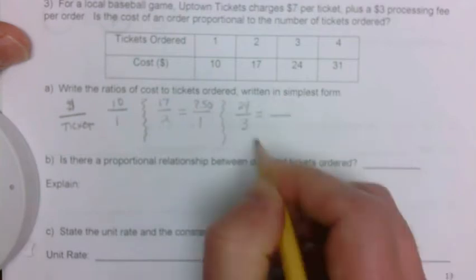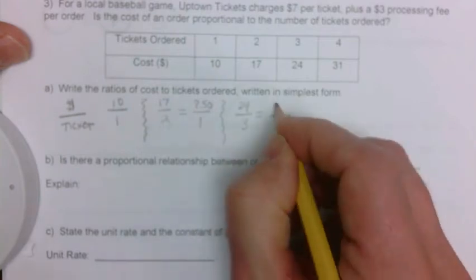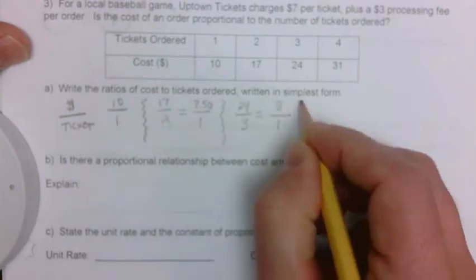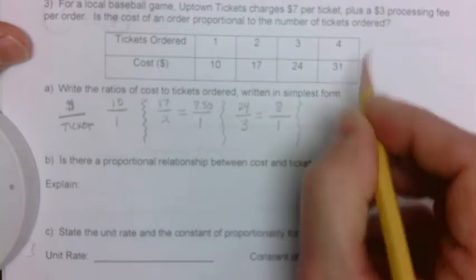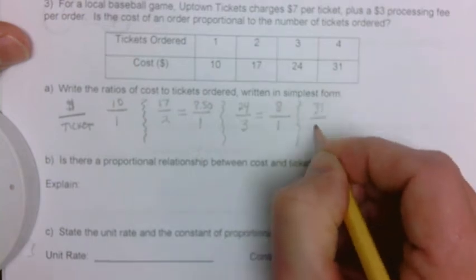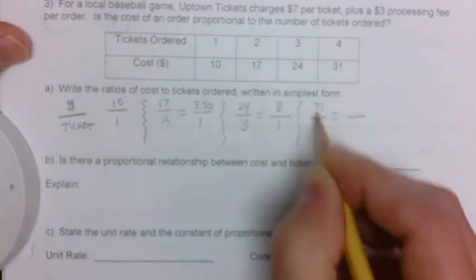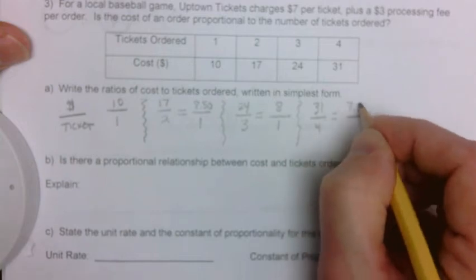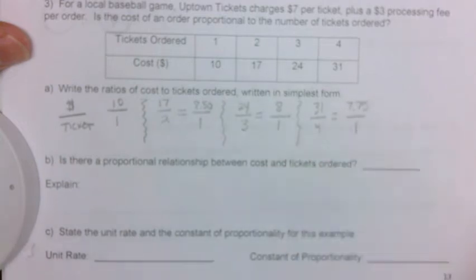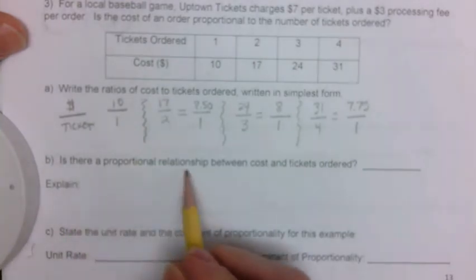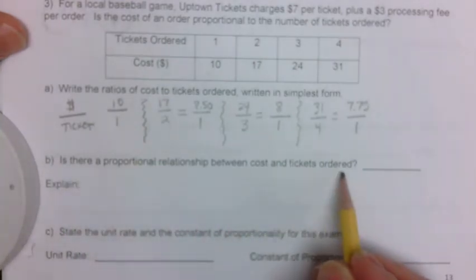To get a unit rate, I'm going to divide each number by 3, and that's going to give me a rate of 8 over 1. Finally, my last set, it was $31 for 4 tickets. Divide each number by 4, and that's going to give me 7 and 75 hundredths over 1.